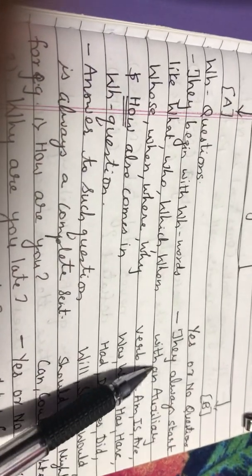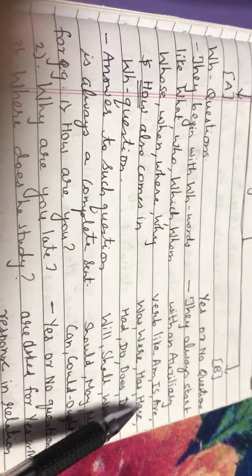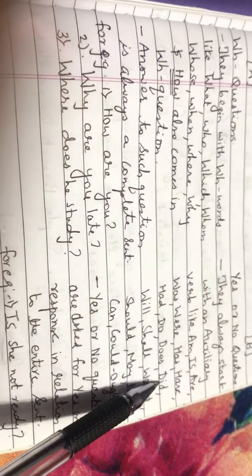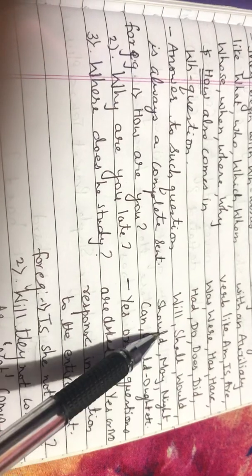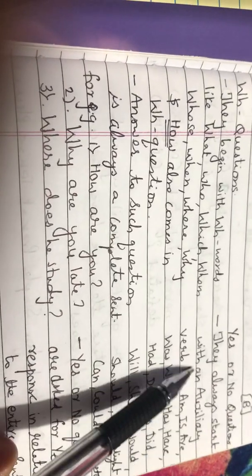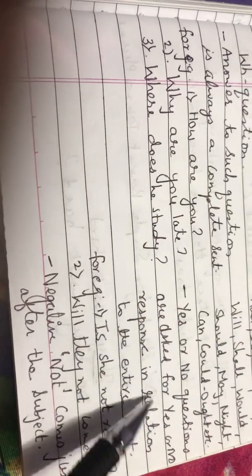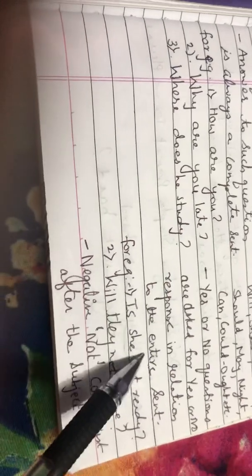Now yes or no questions always start with an auxiliary verb like am, is, are, was, were, has, have, had, do, does, did, will, shall, would, should, may, might, can, could, ought, etc. Now yes or no questions are asked for a yes or no response in relation to the entire sentence.